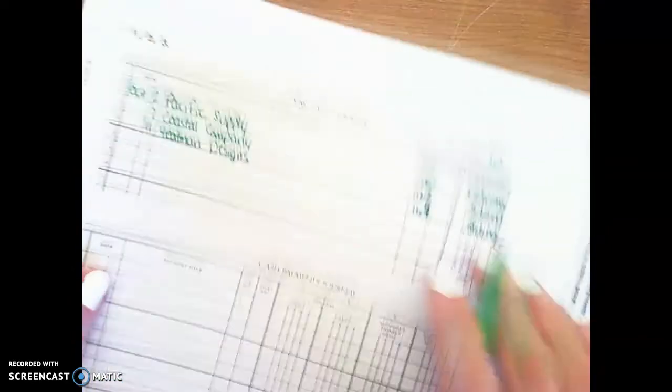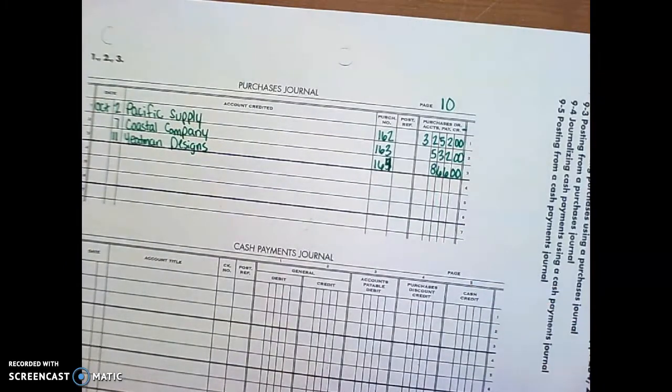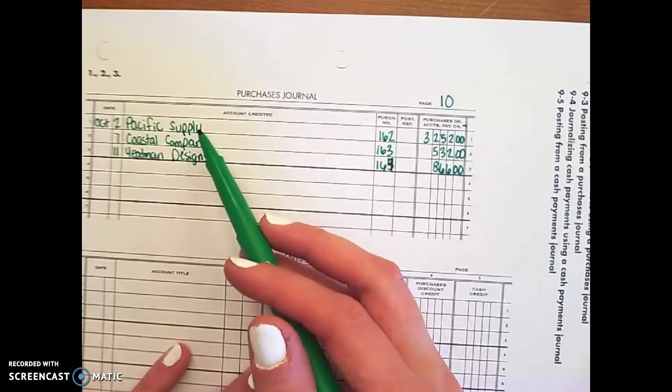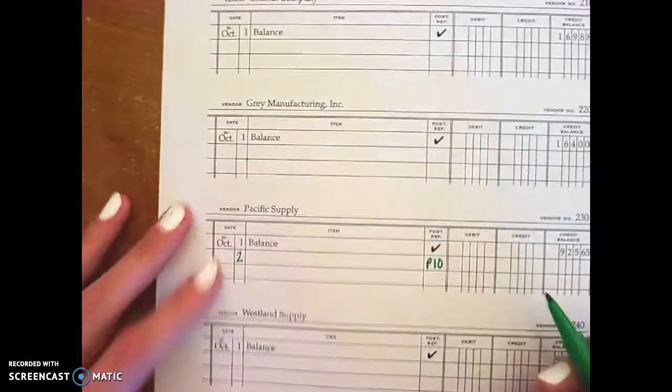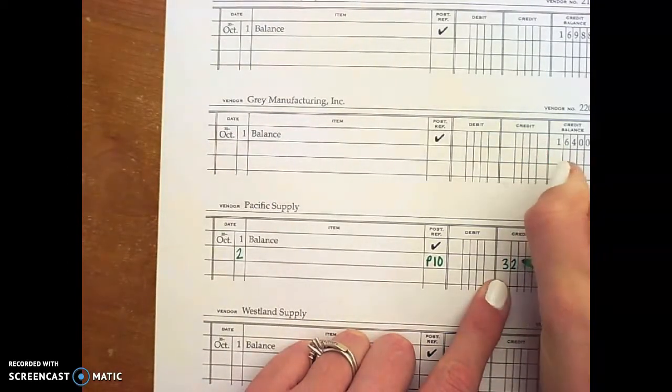And I'll have to flip back again because I've already forgotten the amount. 3,252. And this is going to go in as a credit because this was accounts payable Pacific Supply. So it's going in as a credit. So let me flip over. This will be a credit for $3,252. Let me just make sure that was the right amount.